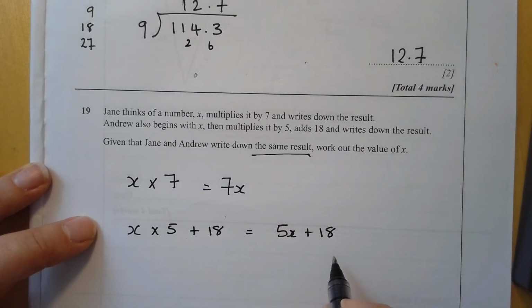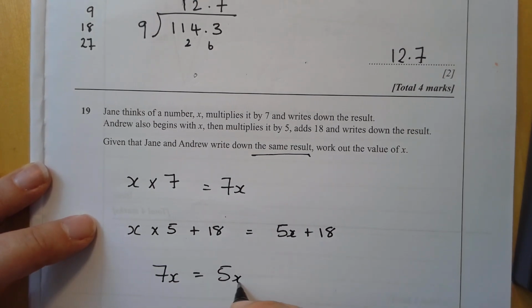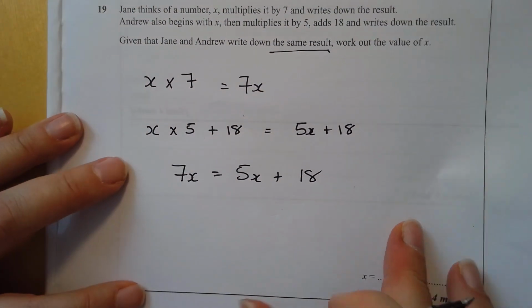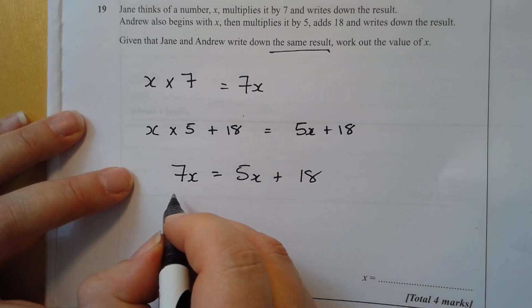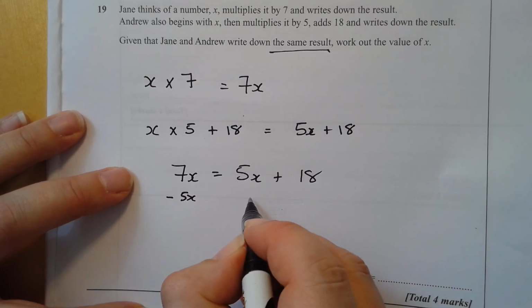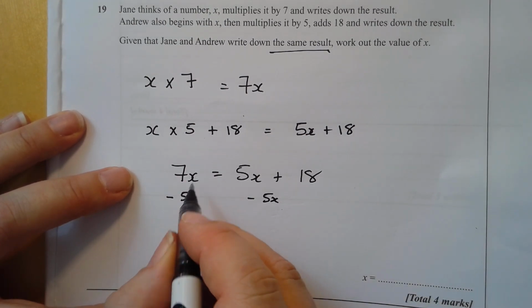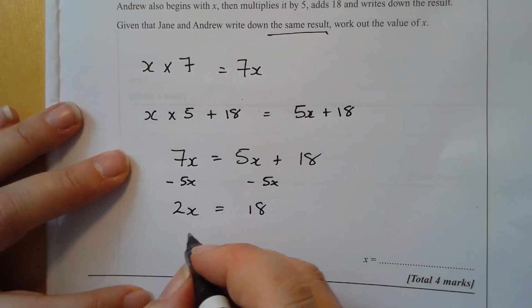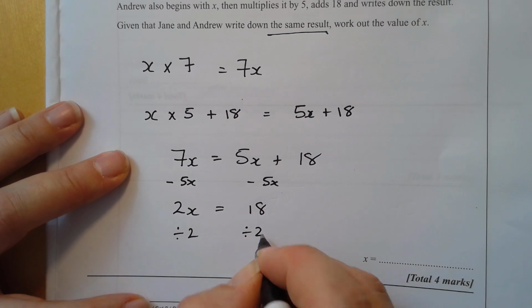So what we're doing here, yeah, x and x are the same, but also 7x and 5x plus 18 are the same. So we can form an equation. 7x equals 5x plus 18. Then we solve this by subtracting 5x from both sides, which gives us 7x subtract 5x is 2x, just 18 on this side, and then we divide both sides by 2.